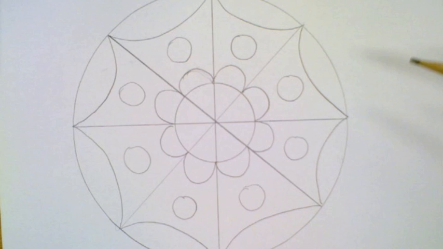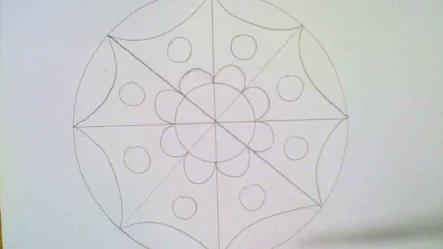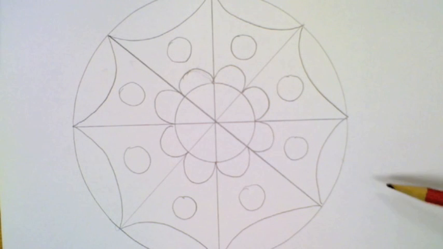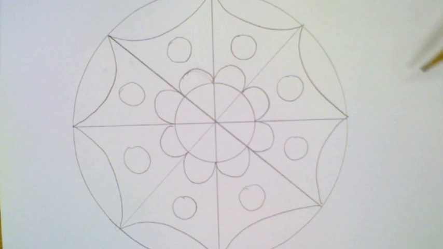In your background, you can add shapes, but remember, whatever you add needs to be symmetrical. So if I draw a star here, I need to have a star there, a star there, and a star there. All of my corners need to match. If I draw a heart, I need to have a heart in each corner. Or I could draw an angle design coming off the corners. But whatever you do needs to be symmetrical.